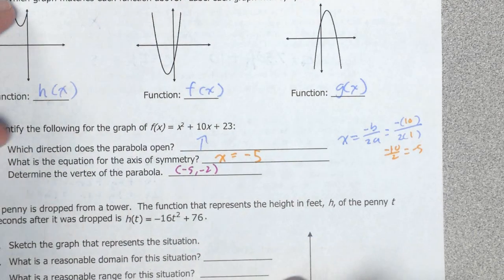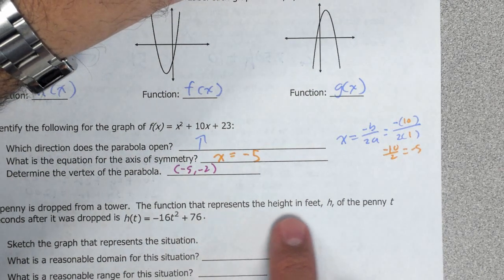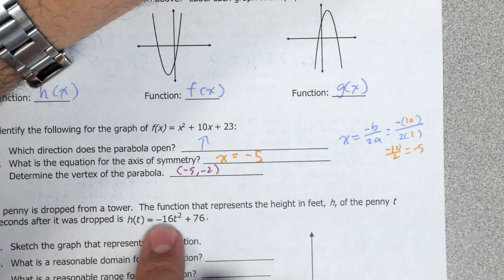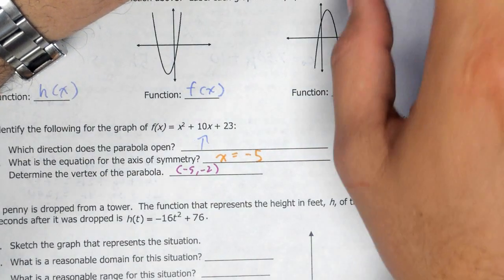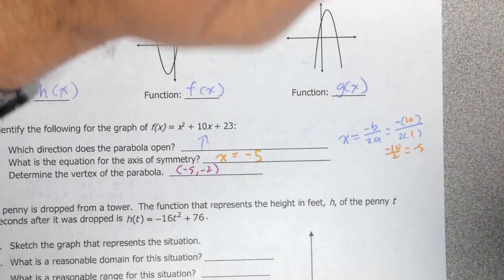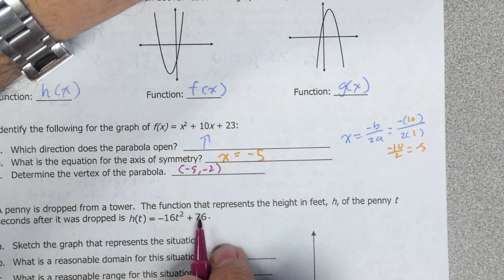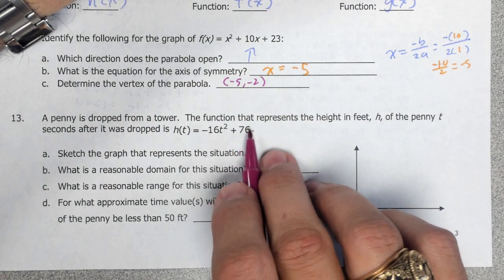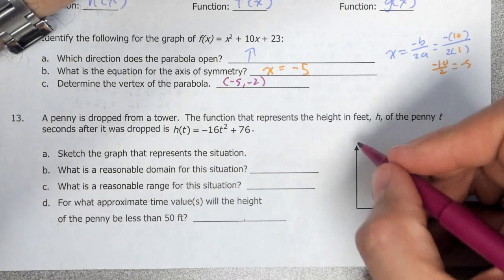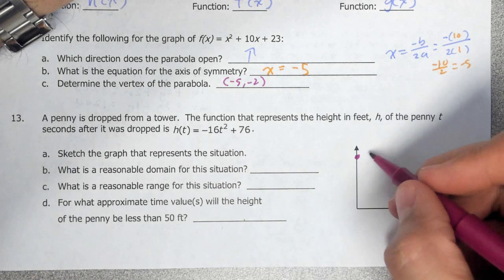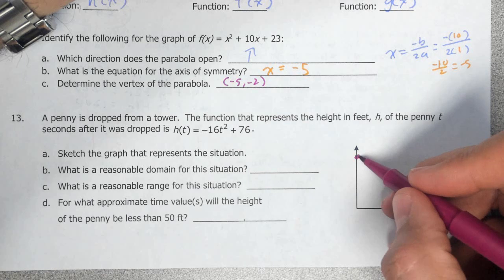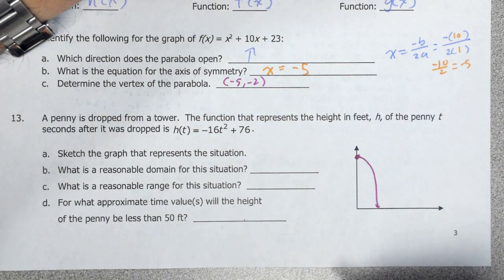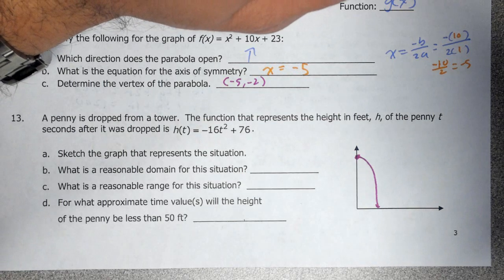And the very last one we have, a penny is dropped, a function that represents its height in feet of the penny t after t seconds. Here's the equation. Sketch the graph. Let's go ahead and sketch it real quick. It's going to start, since it's in standard form, that's my y-intercept, so it's going to start at 76. And negative means it's going to drop down like that. That's as good a graph as I really care about having.